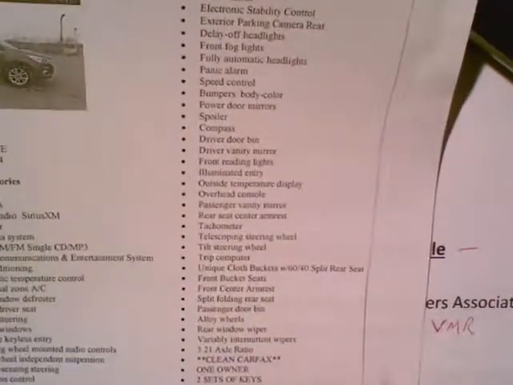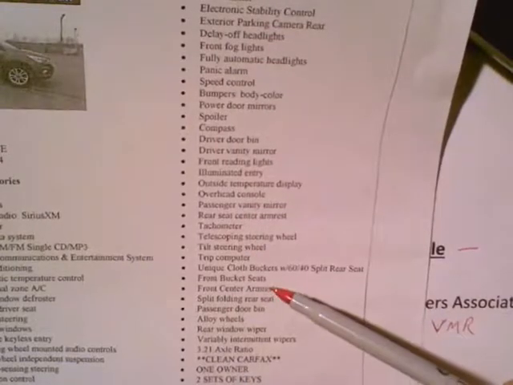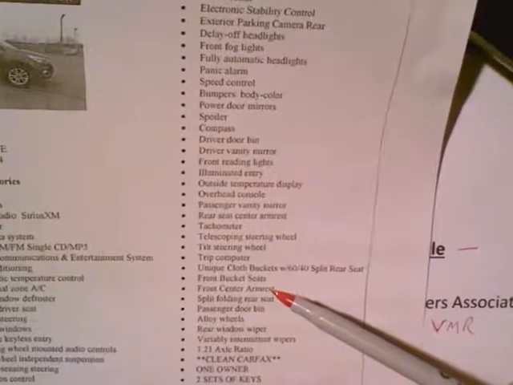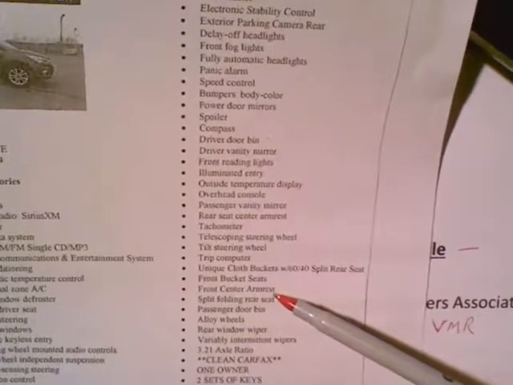And again, a lot of these, some of them actually mean something, and they're actually options that are added on and you pay extra for them. And then some of them are just stuff that has to be on the car regardless.